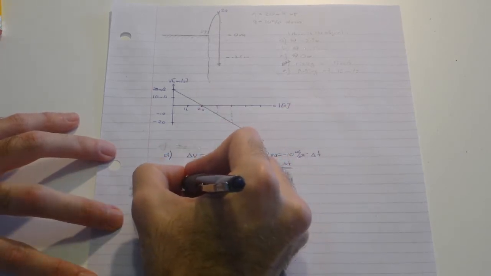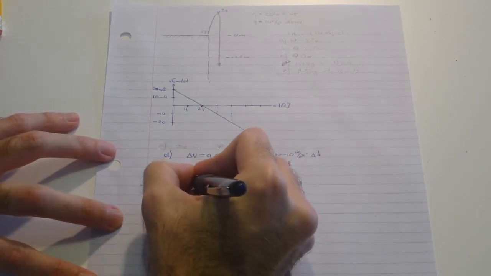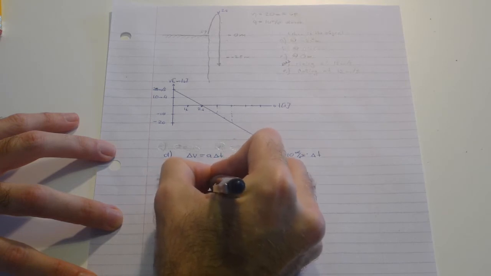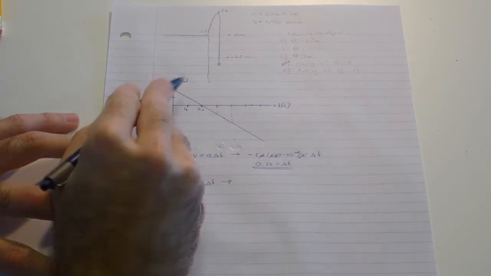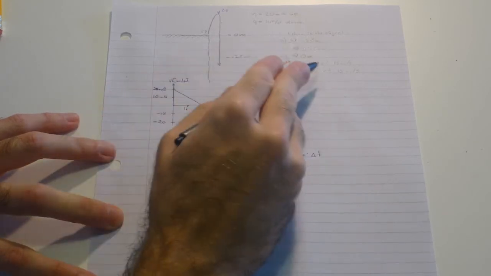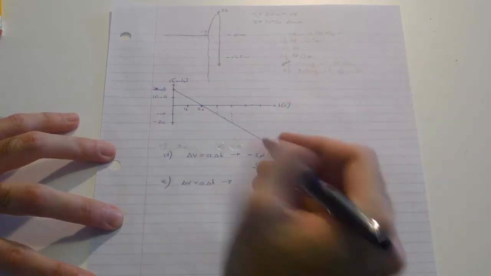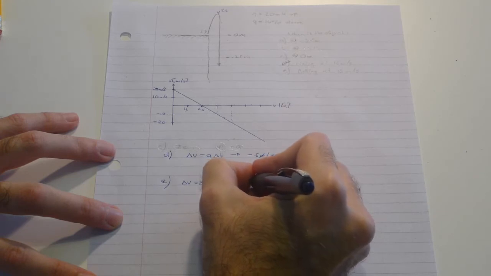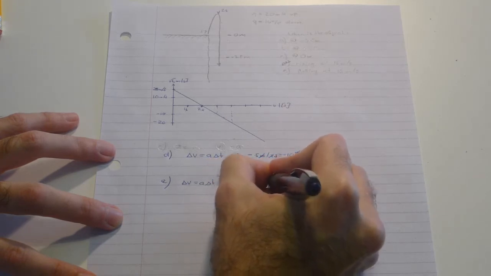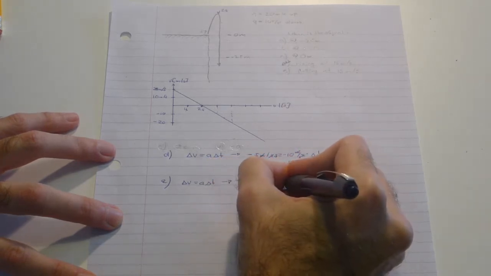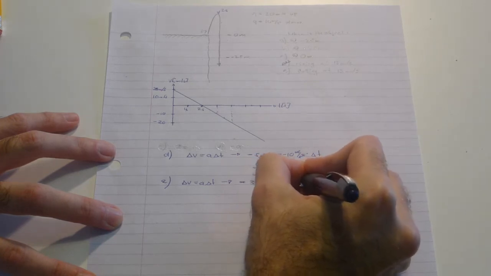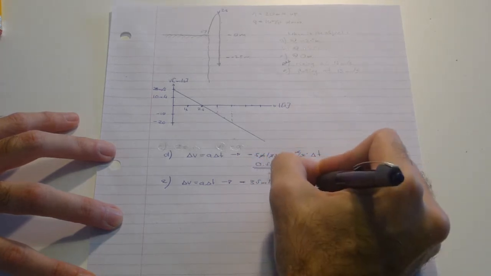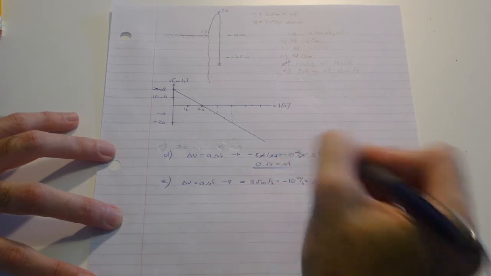Now let's do the equation again. Change in velocity is acceleration times change in time. Therefore, from plus 20 going to minus 15, we have minus 35 meters per second is equal to minus 10 meters per second squared times the change in time.